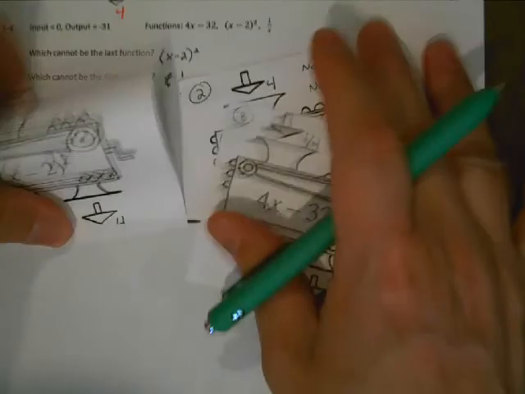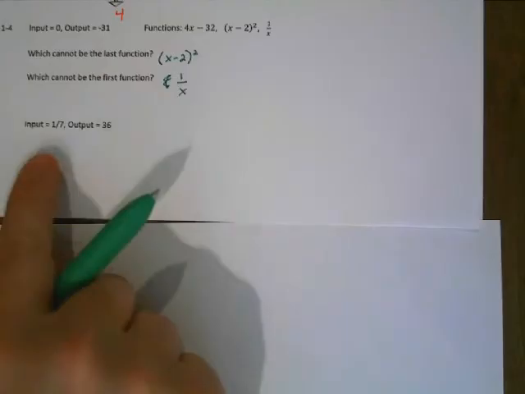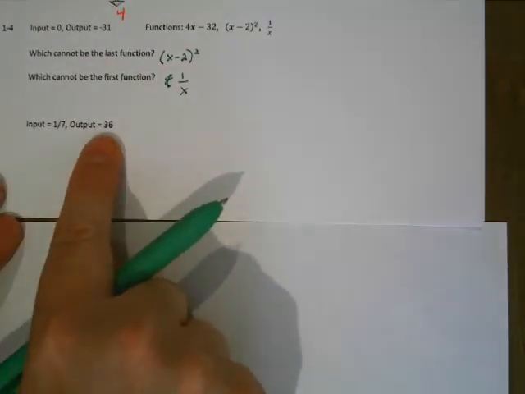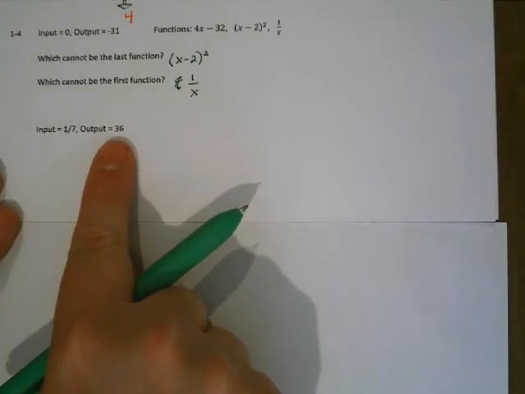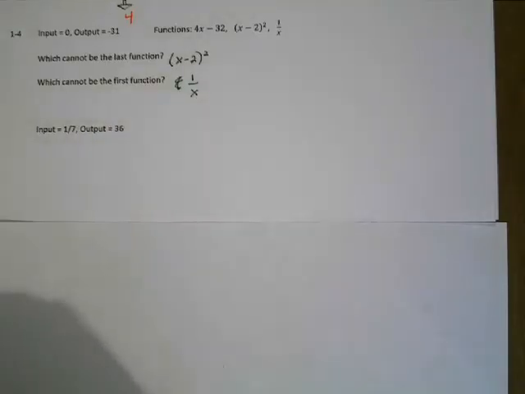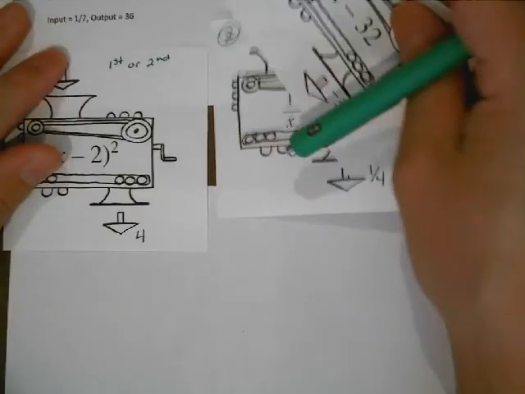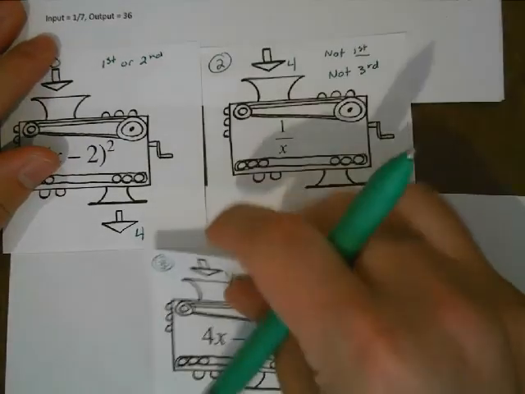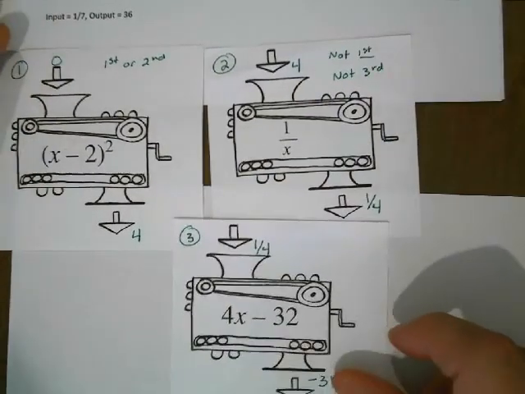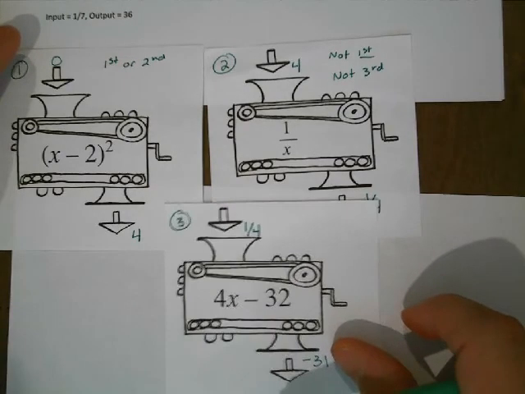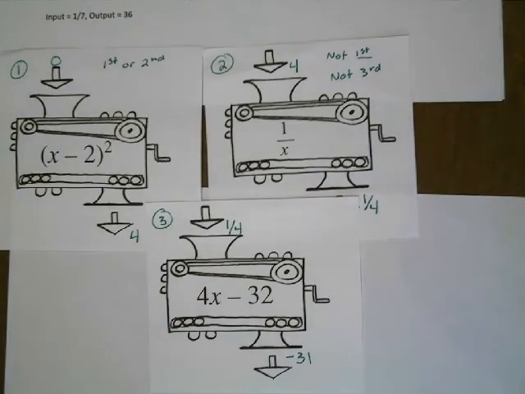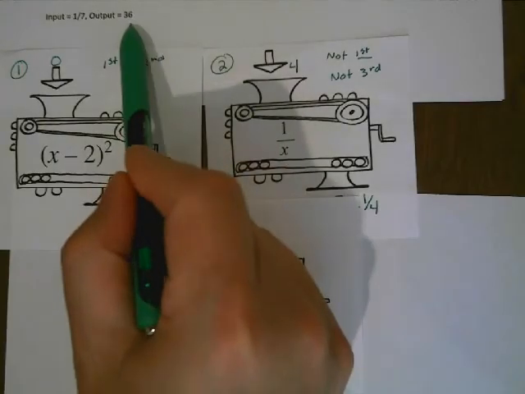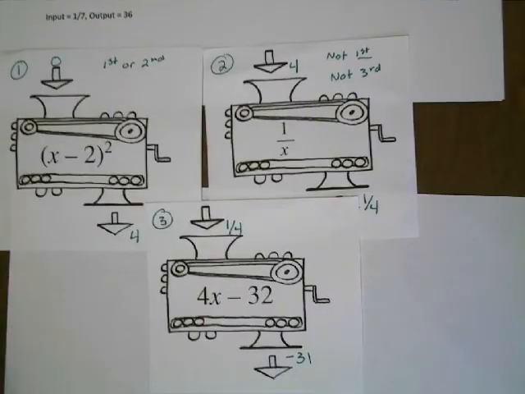All right, so this is your little trick here. You need to have an input of 1/7 and an output of 36. All right, so I want you to work on that. Give yourself a second. Here's your different functions. Your input is 1/7 and your output is 36. Try it on your own. Don't just watch me do it, because that's not going to help you at all. So you want a 36 at the end, 1/7 in the beginning.